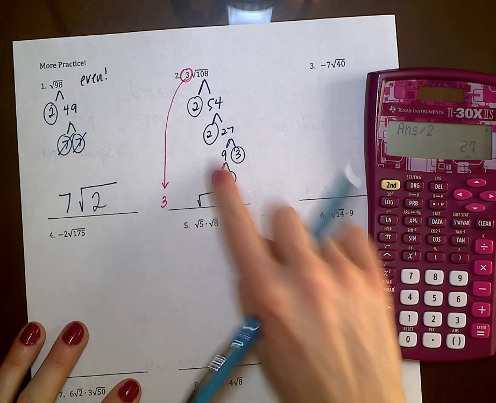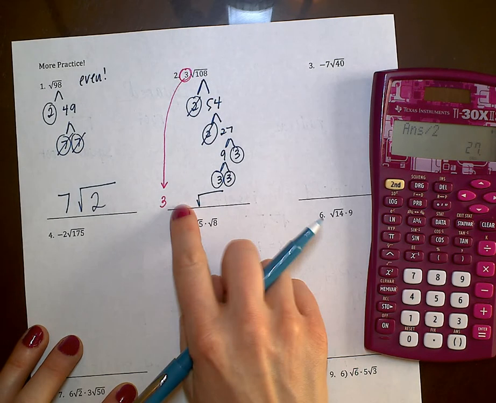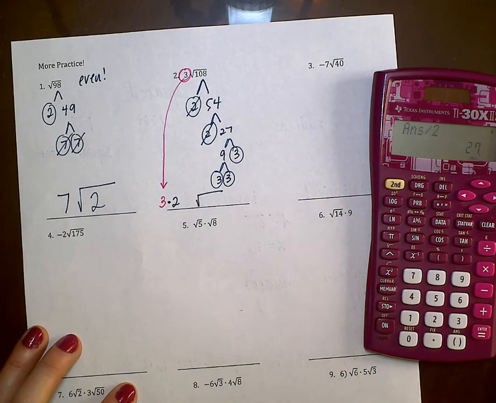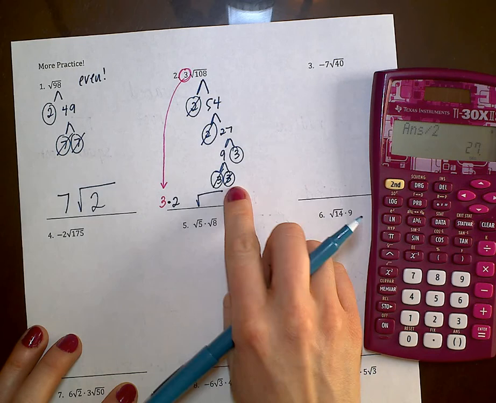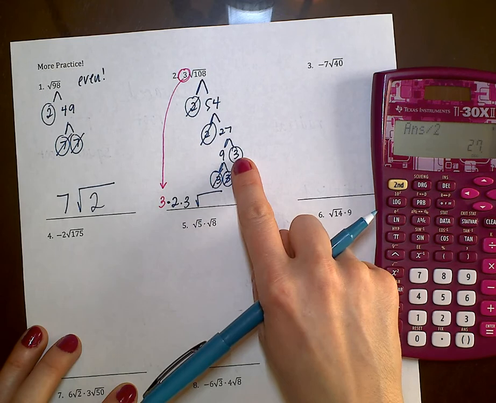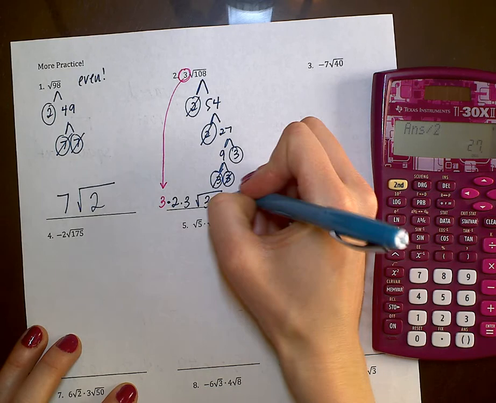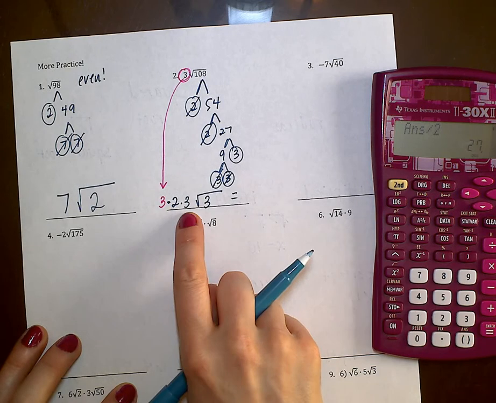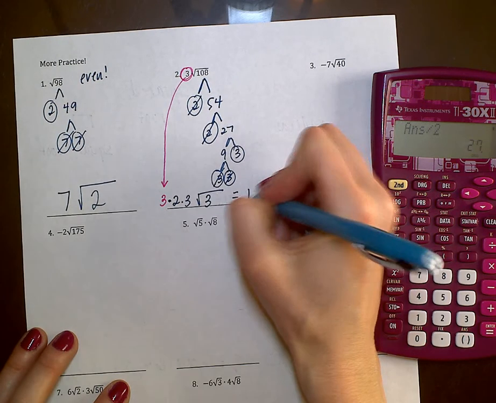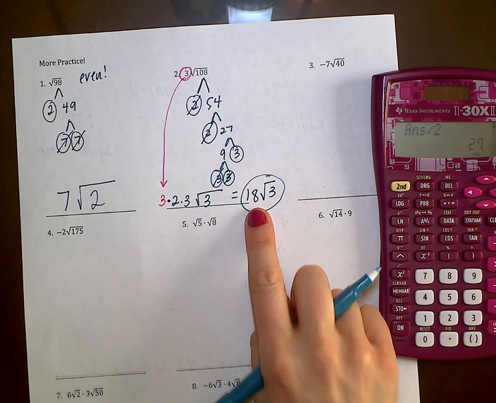Now let's figure out what comes out front for my factor tree. So I see a pair of 2s. That means 1, 2 comes out. And guys, if numbers come out together, you multiply them. Now I have a pair of 3s, so a 3 comes out. And that's going to get multiplied in. This 3 doesn't have a pair, he's single, he stays underneath. Okay, so I can make this answer better by multiplying all the numbers that came out front. So 3 times 2 is 6, 6 times 3 is 18. So 18 radical 3 is the better way to write this radical right here.